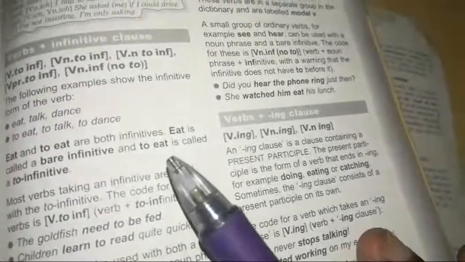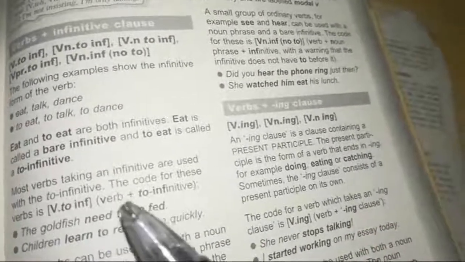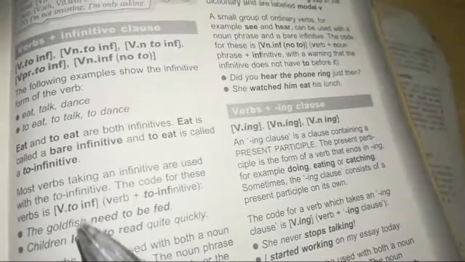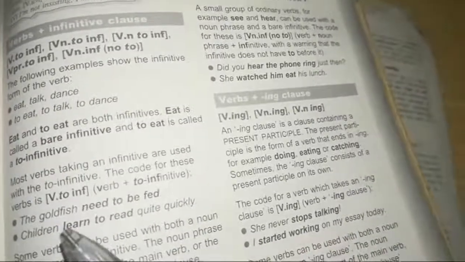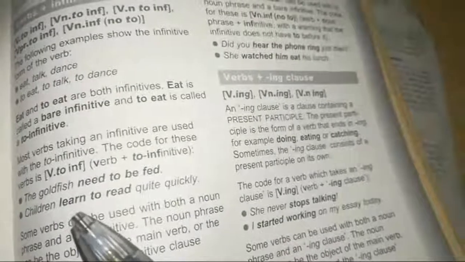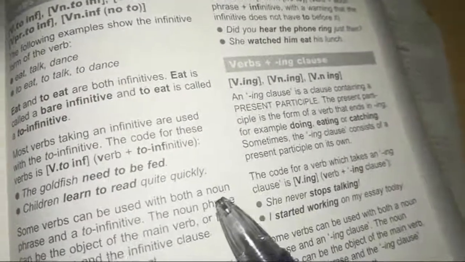Most verbs taking an infinitive are used with the to-infinitive. The code for these verbs is V to infin: verb, to-infinitive. For example, the goldfish need to be fed. Children learn to read quite quickly.